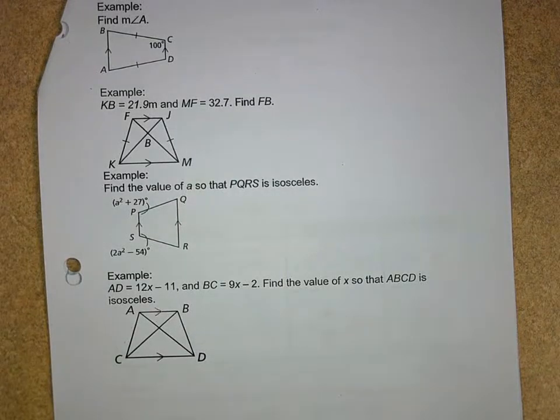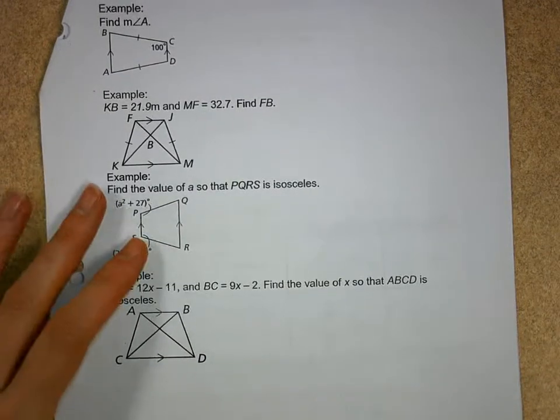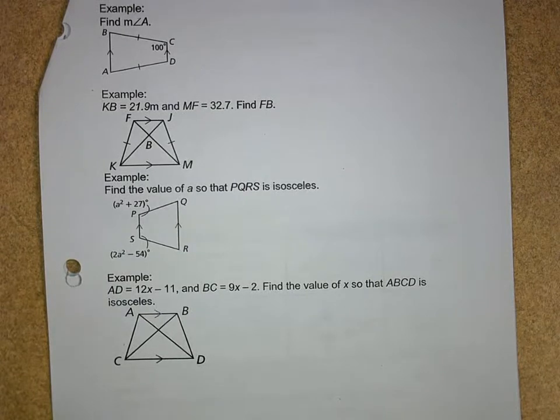All right, last page of notes. But you know what? I think trapezoids are easy. And also don't forget, you can mark up the stuff you need, but also change the diagram if you need to.